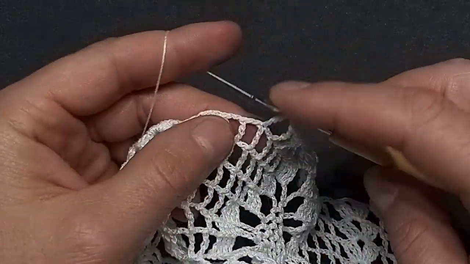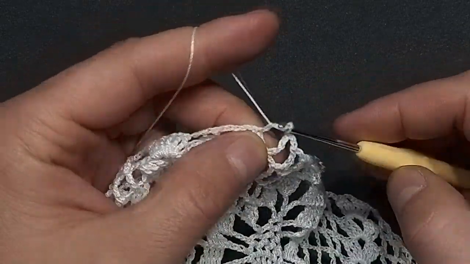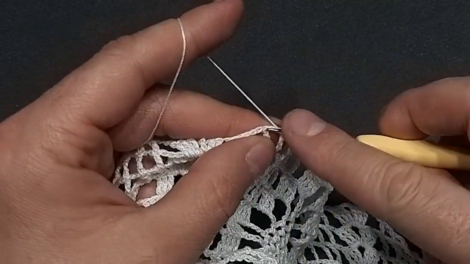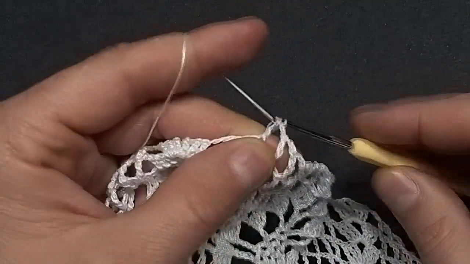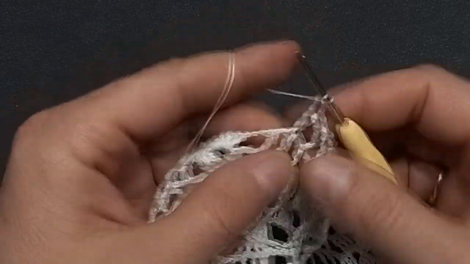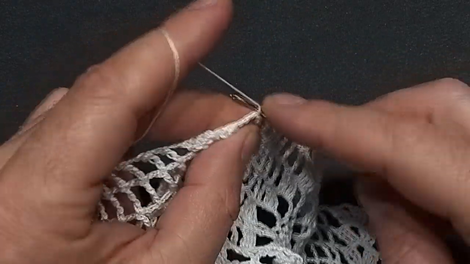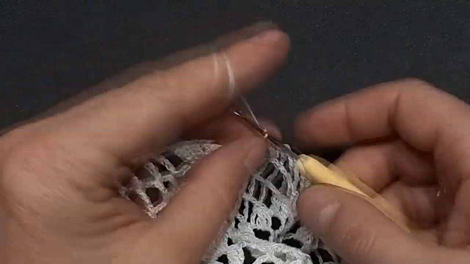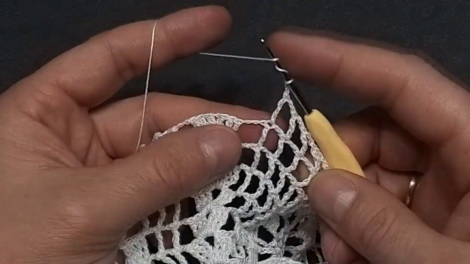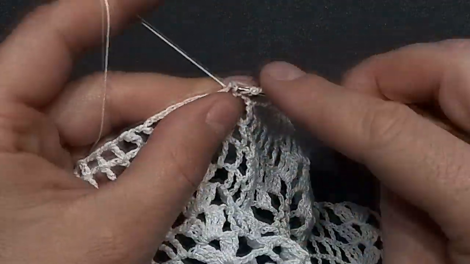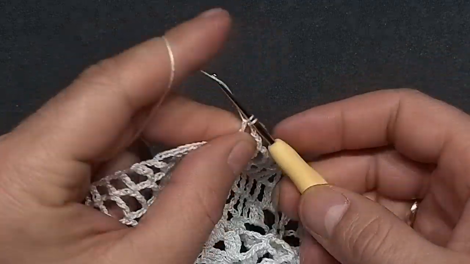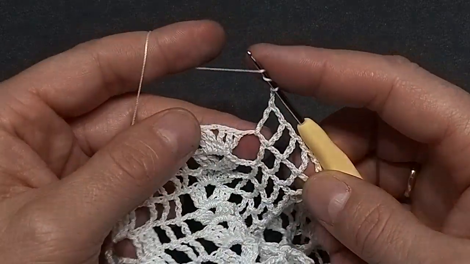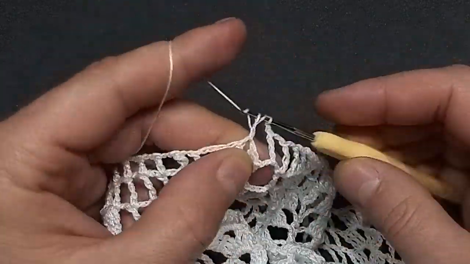chain 2, treble crochet into the next stitch, chain 2, treble crochet into the next stitch, chain 2, treble crochet into the next stitch, chain 2, and now we'll work a treble crochet into the chain 3 space, and then we'll chain 2 and work a shell in the next shell.